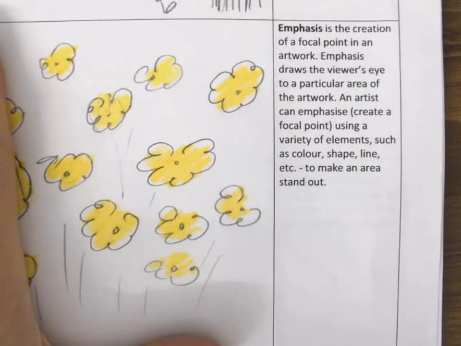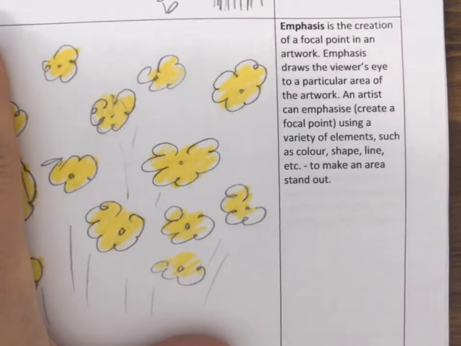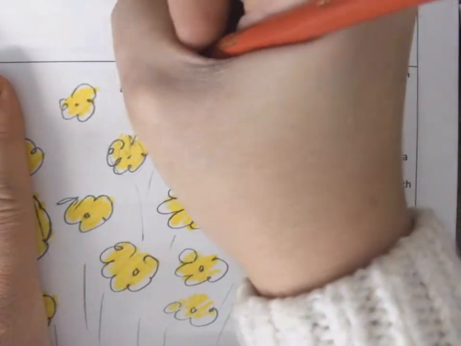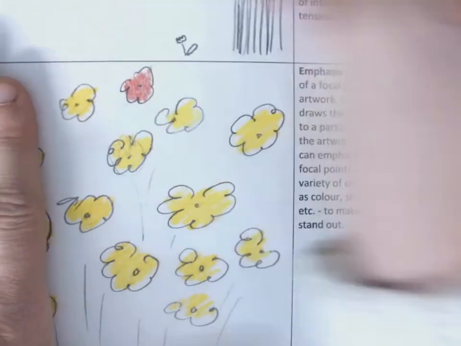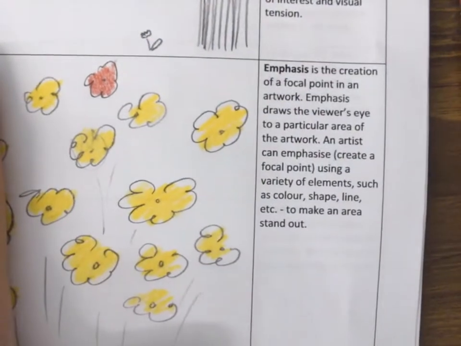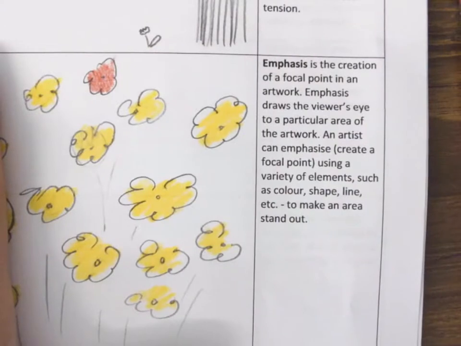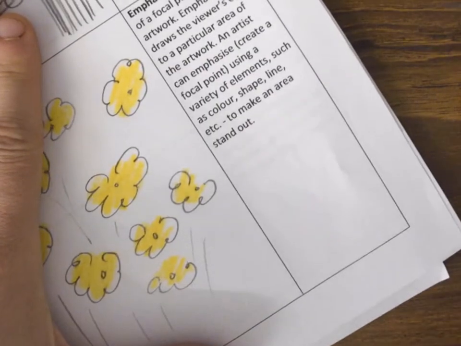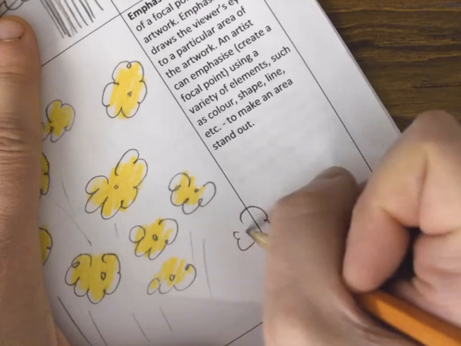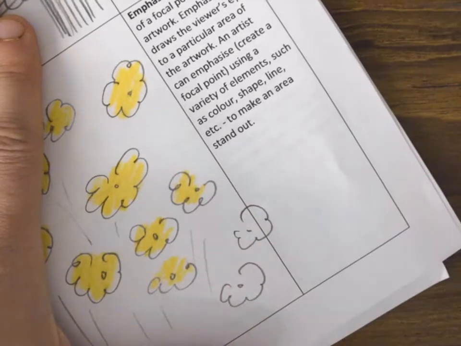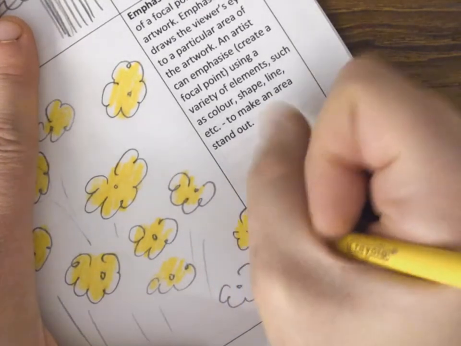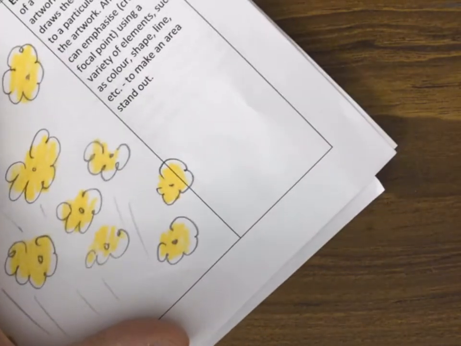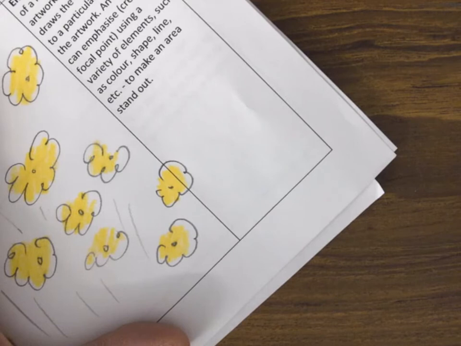Yep, I could do a different color flower. Okay, now your eyes will move around the picture, but they're always going to end up here. Okay, what is a different way? Let's ignore all of these. We still have a bunch of yellow flowers filling the page. How do I make one of them stand out?